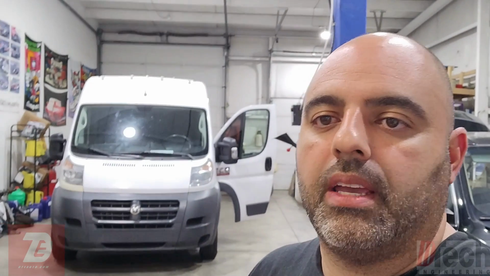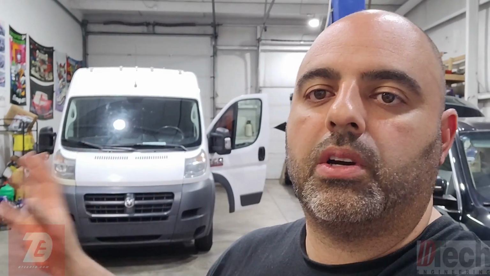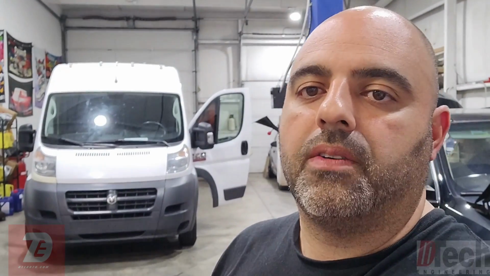2018 Dodge Ram, or Ram ProMaster. It's a 2500. It was sent to me by another shop. They have been chasing an oil pressure code that I'll put up on the screen somewhere, and they were exhausted working on it. Everything they've done, switched and replaced, the code is still there. So he asked me if I could take a look at it, see if I can figure out what's going on and why the code keeps setting and not clearing.